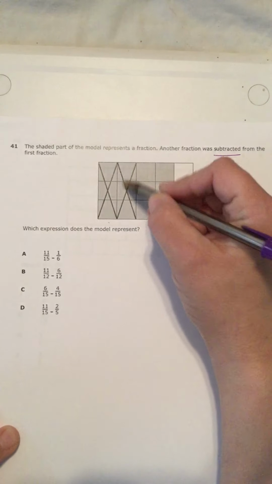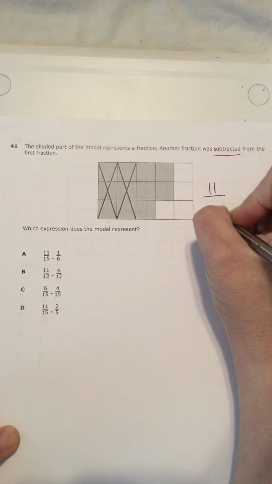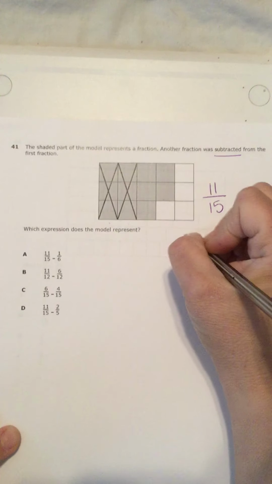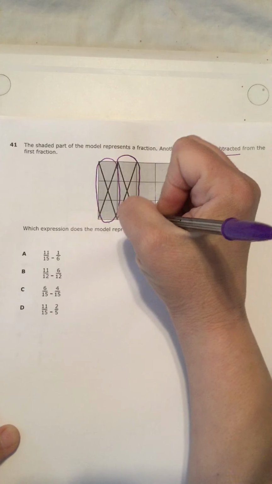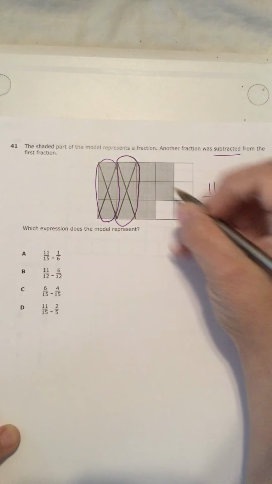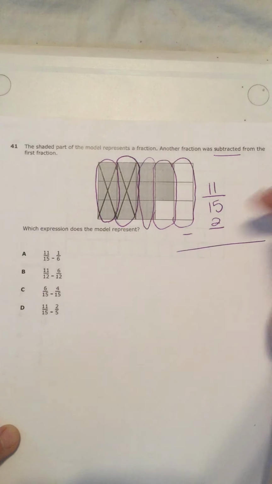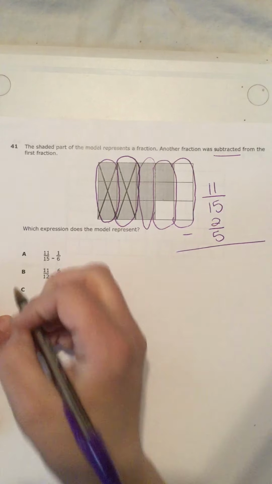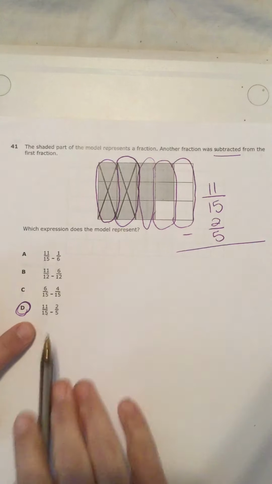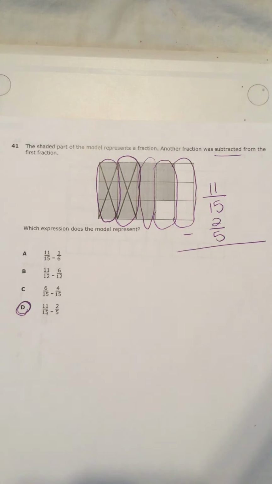Okay, 3, 6, 9, 10, 11, 12, 13, 14, 15 out of 15 are shaded. And then they're going to subtract. Well, if you look at the X's, remember what I said? The X is marking out the whole column. That's 2 columns marked out of 3, 4, 5 total columns. 11/15 minus 2/5, which would be D. 11 out of 15 were shaded. 2 columns out of 5 were marked out. Okay, it's all about visualization.